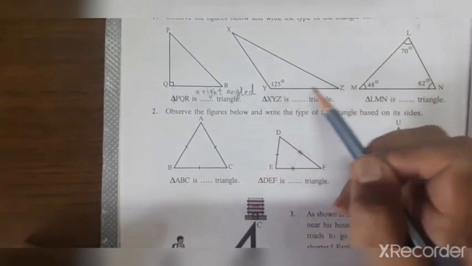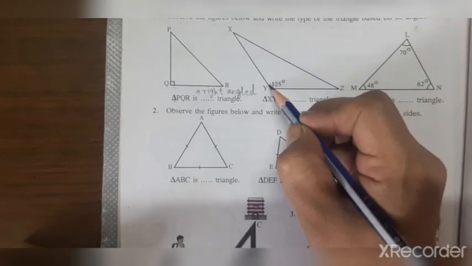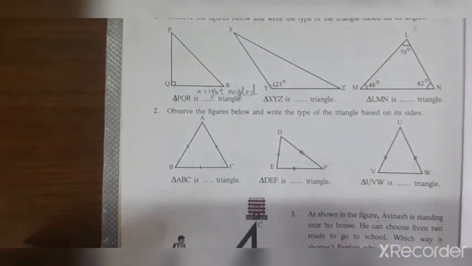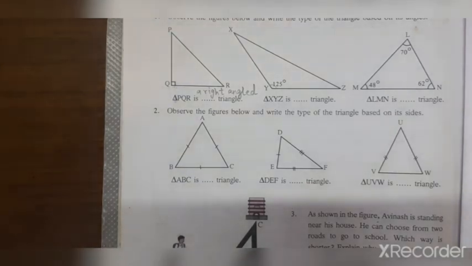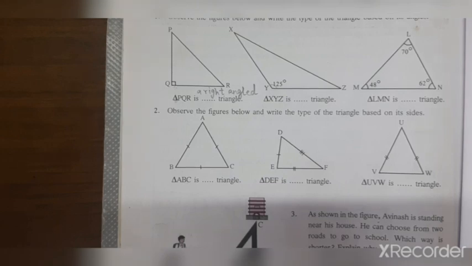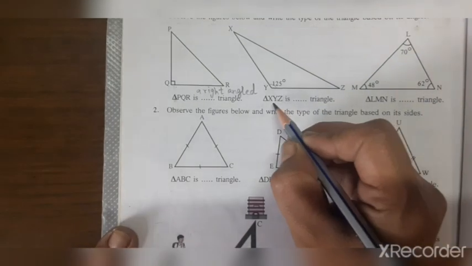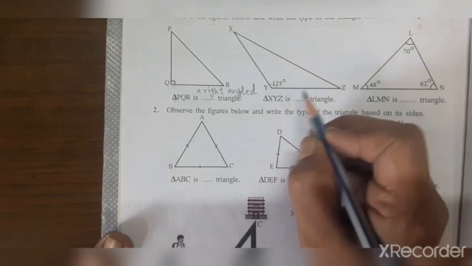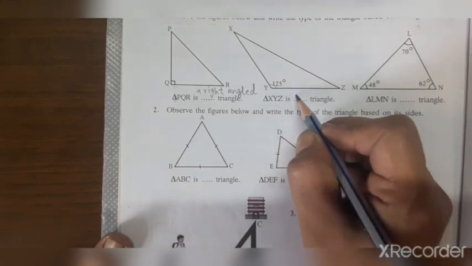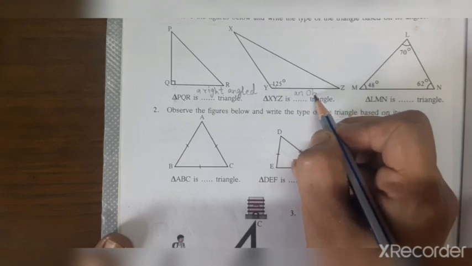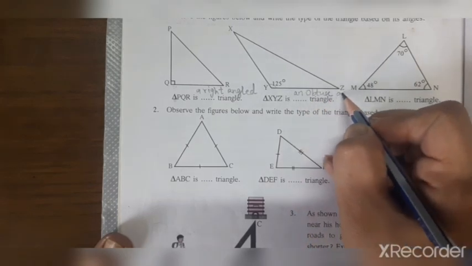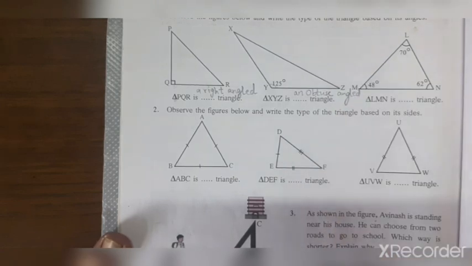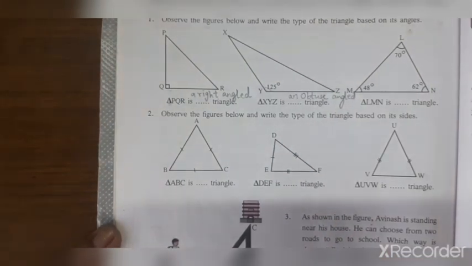Coming to the next, XYZ. Now they have given the measure of angle Y, which is 125 degrees. 125 degrees is more than 90 degrees, therefore it is an obtuse angle. And we have studied a statement that if any one angle of a triangle is an obtuse angle, then the type of triangle is an obtuse angled triangle. So triangle XYZ is an obtuse angled triangle.